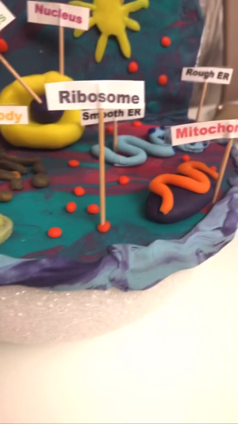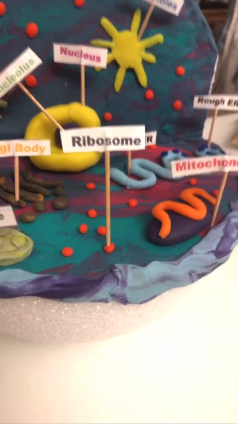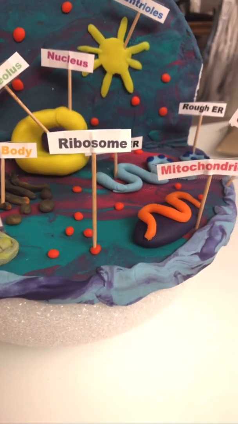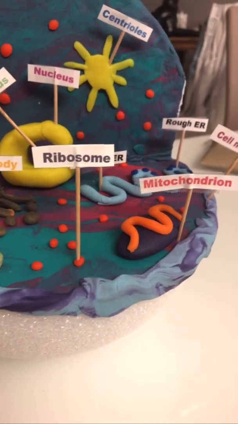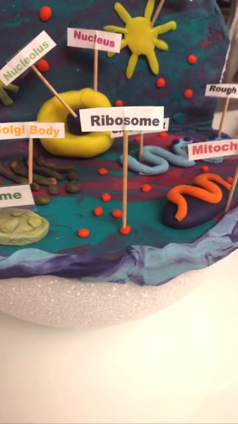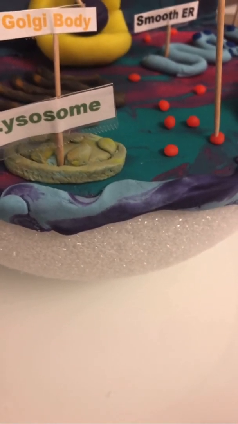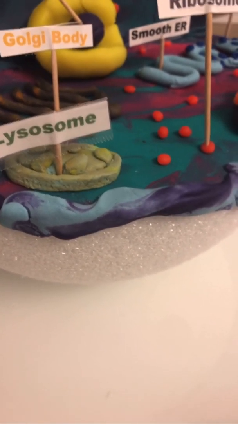This part is the ribosome. It is situated in the cytosol, some bound, some free-floating, attached to the membrane of the rough endoplasmic reticulum, or ER. This is the lysosome. They are spherical vessels that contain hydrolytic enzymes that can break down many kinds of biomolecules.